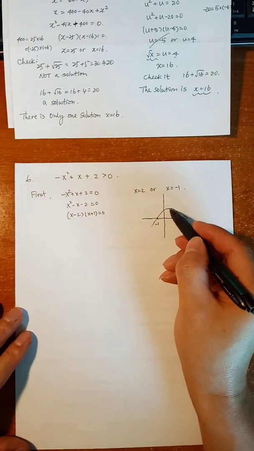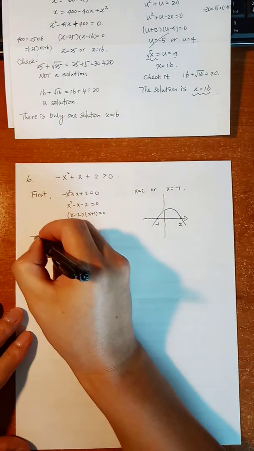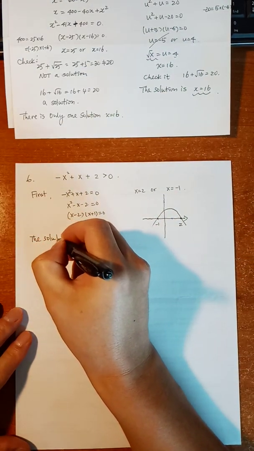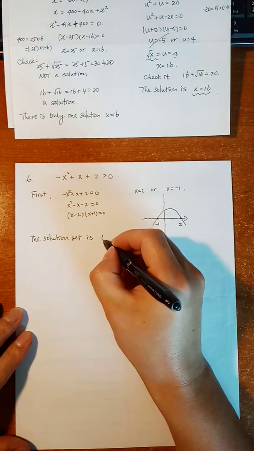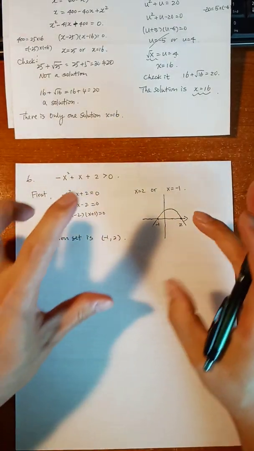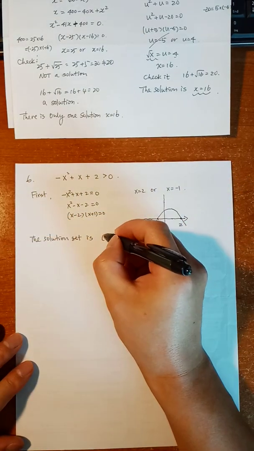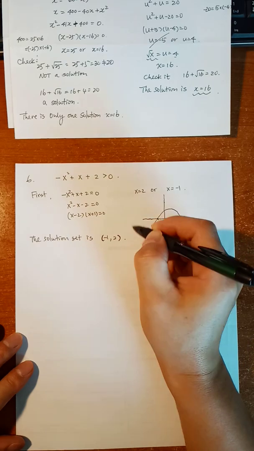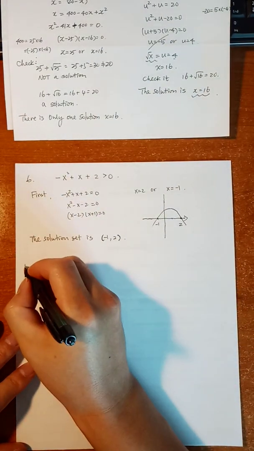So you see here, between negative 1 and 2, the graph is above the x-axis. So the solution set is between negative 1 and 2. Be careful, this means the interval excluding the endpoints.